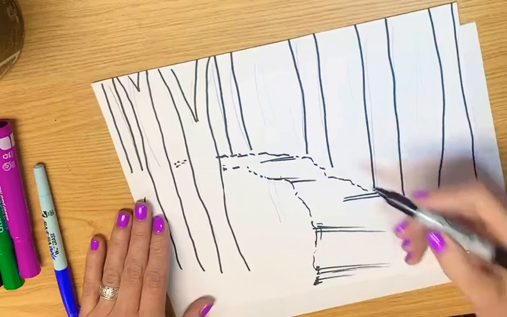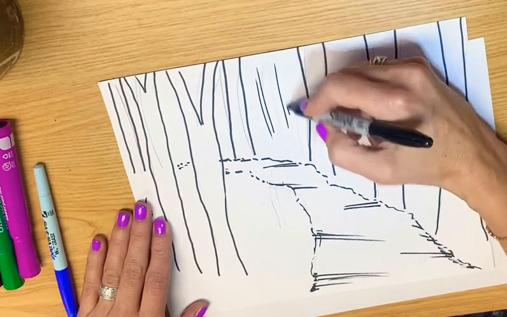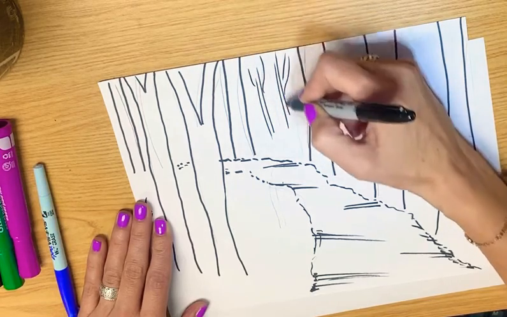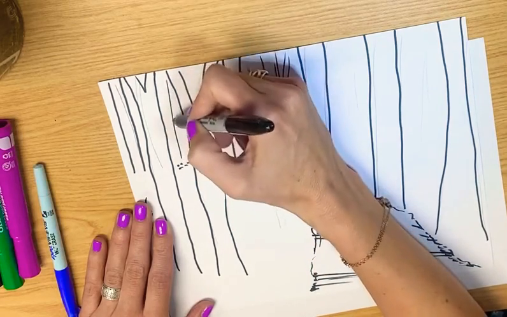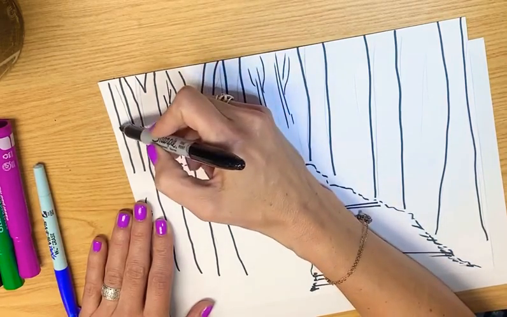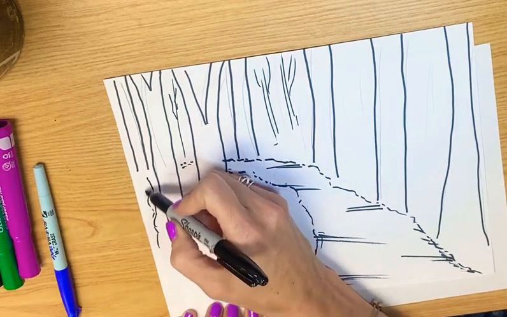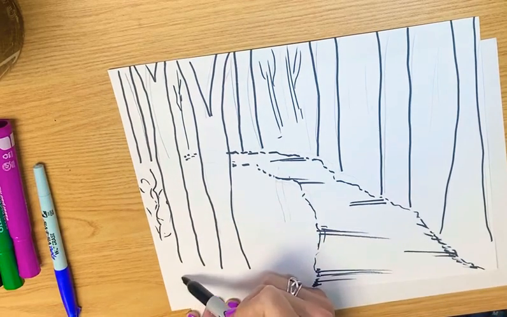Okay, back here, these trees, we're just gonna make some skinnier trees that are way back here in the distance. Maybe they have a couple branches on them. Maybe we have a couple back here with branches. All right, now this is another tree with branches, like a shrub maybe.